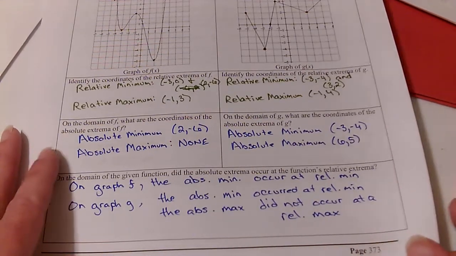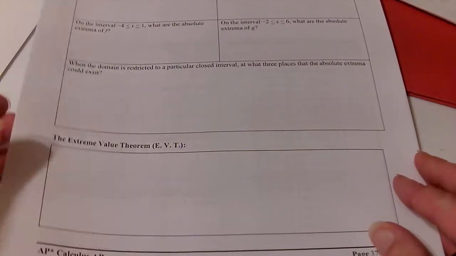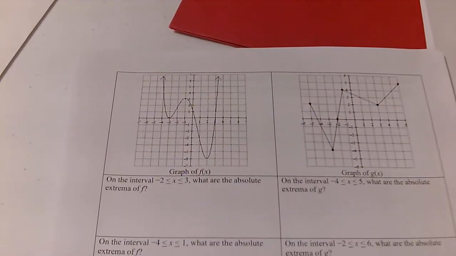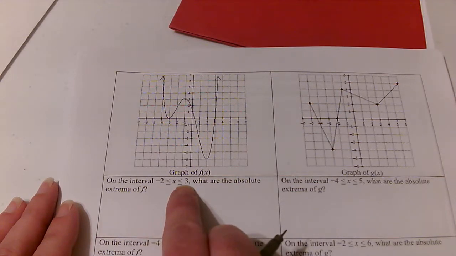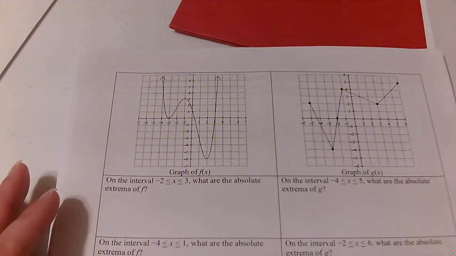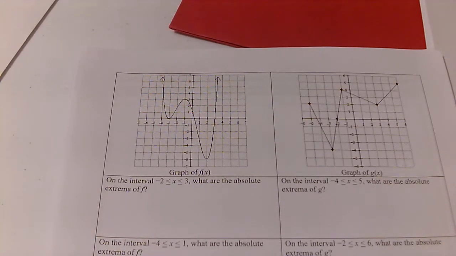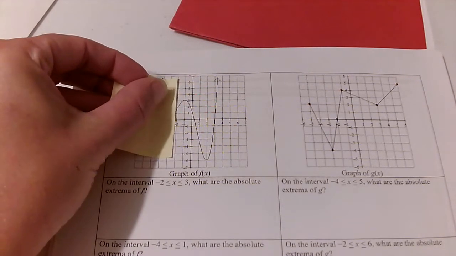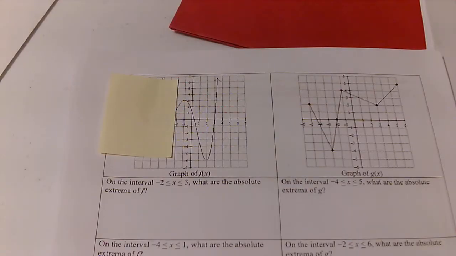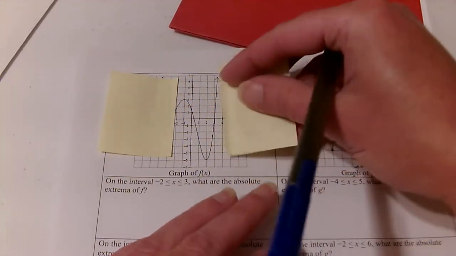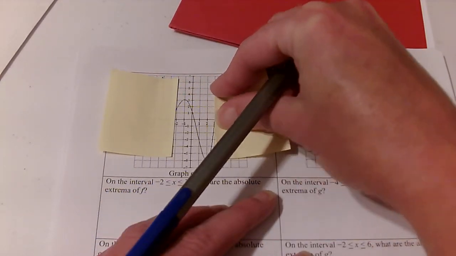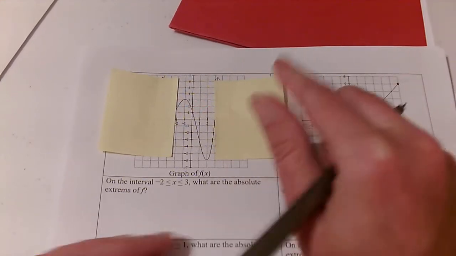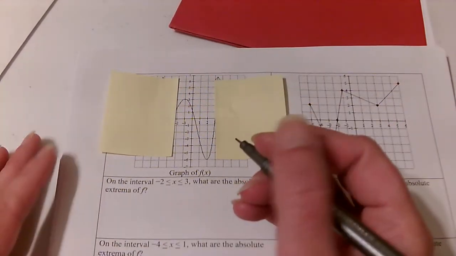Let's look at some more examples. What if we restricted the domain? So what if we only looked at, on F, from -2 to 3? That means I'm ignoring everything else on the graph. I'm putting endpoints at -2, so we're cutting off the graph right there. And when x is 3, cutting it off here. So we're only looking at this section of the graph.